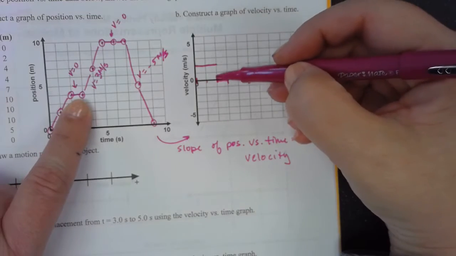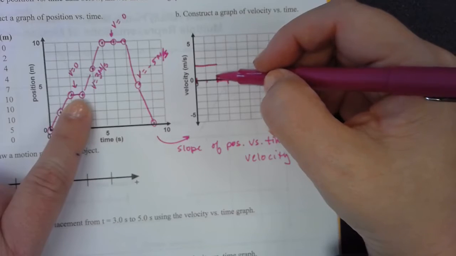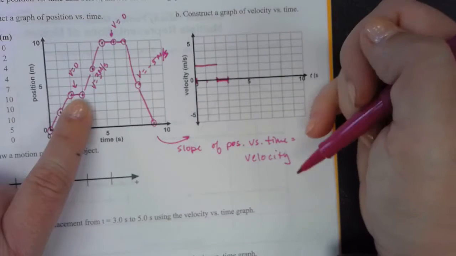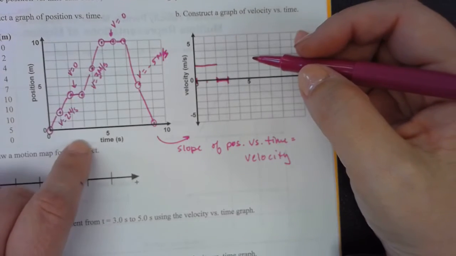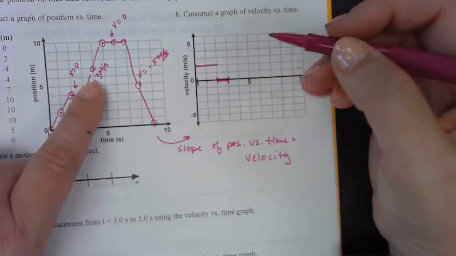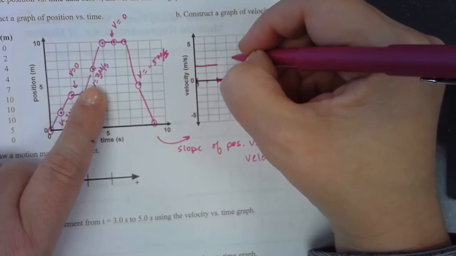And you don't need to connect those ends, because that would mean that at 2 seconds of time, your object has every velocity between 0 and 2, and that's just not possible. The next one, between 3 seconds and 5 seconds, our object is traveling at 3 meters per second. So between 3 and 5, traveling at 3 meters per second.